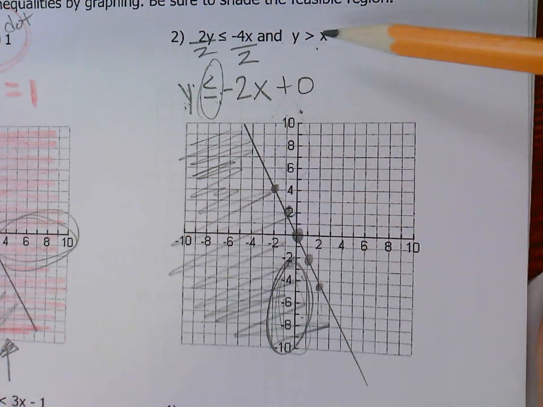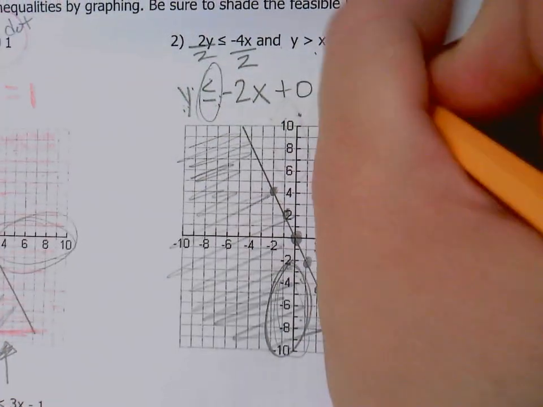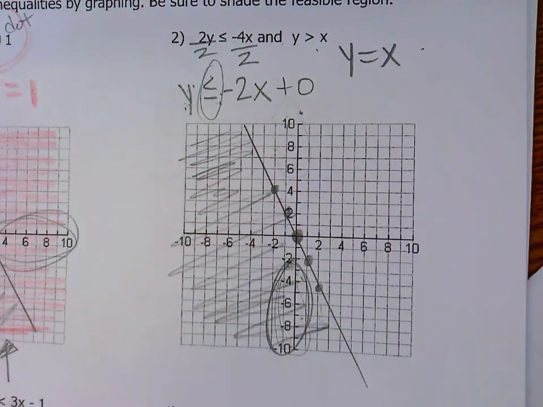Let's do the next one and see if it makes sense. How do I graph y equals x? What does that look like for a slope and a y-intercept?